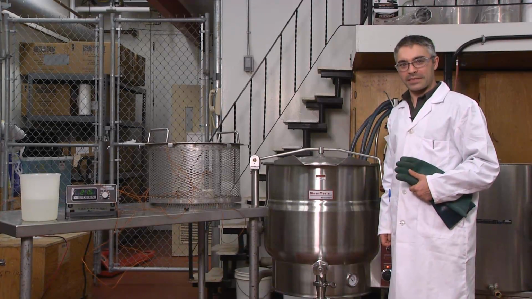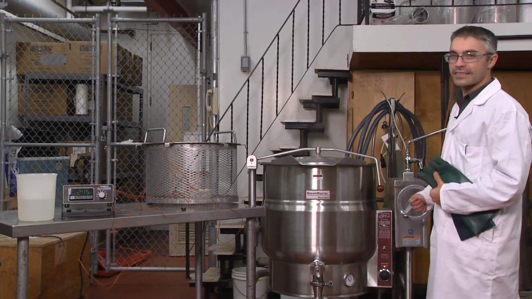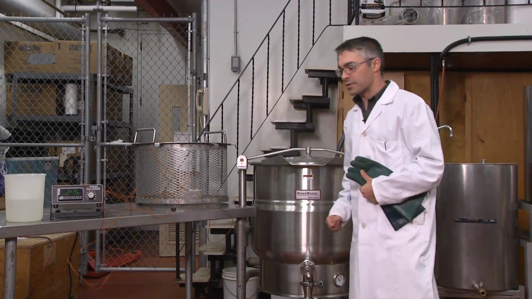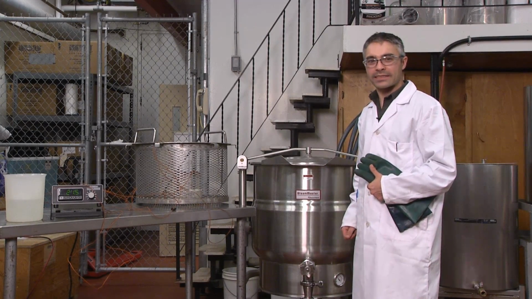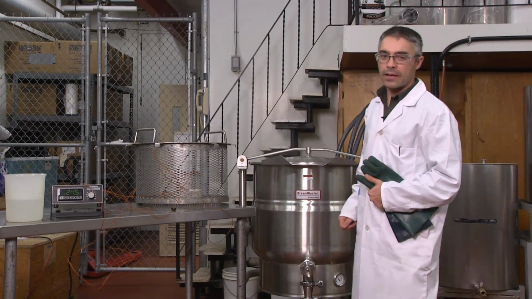Laboratory 3, unsteady state heat transfer. Here we are with the apparatus for the unsteady state heat transfer. We'll walk through each aspect of the apparatus in a second, but first we want to talk just a little bit about the safety in this lab.